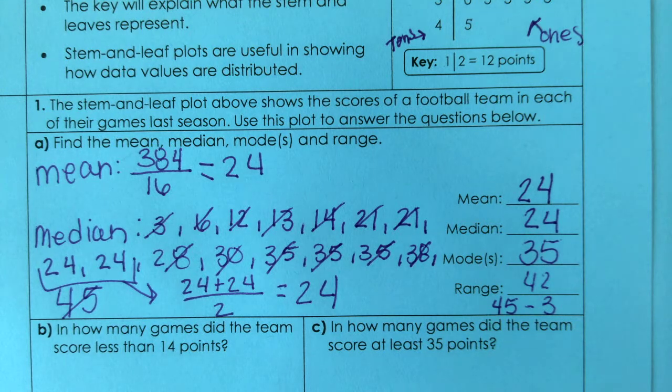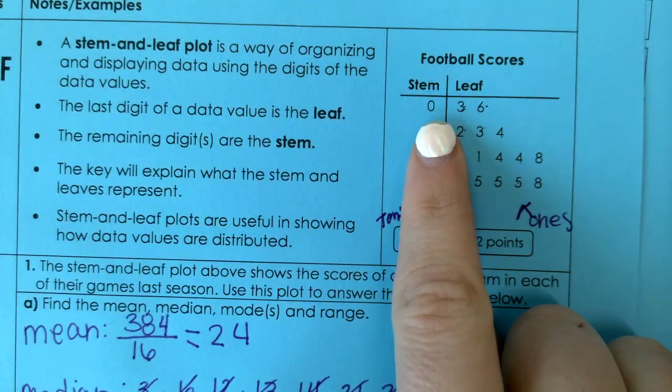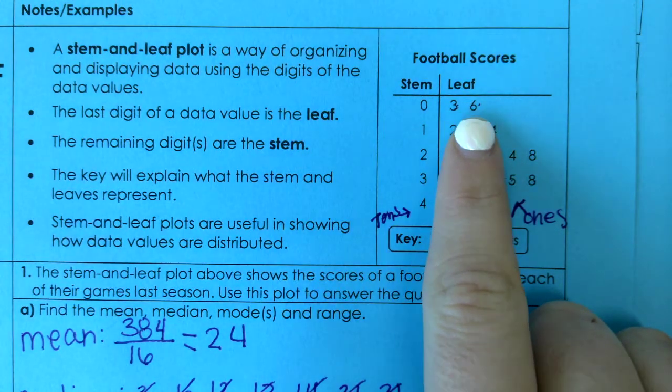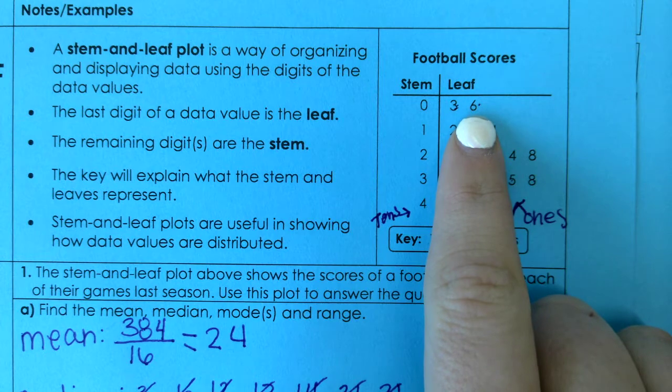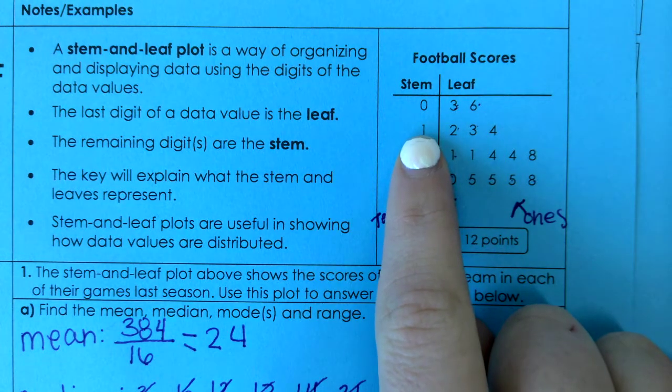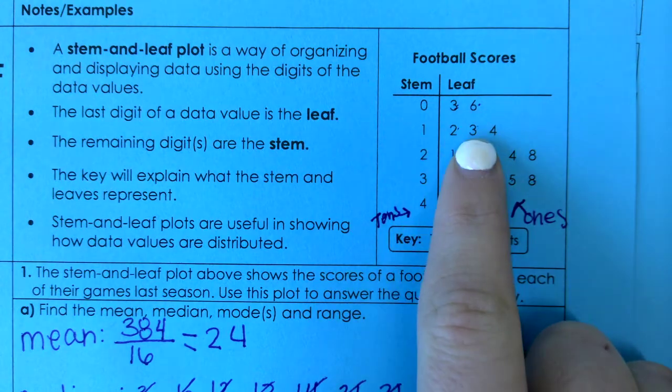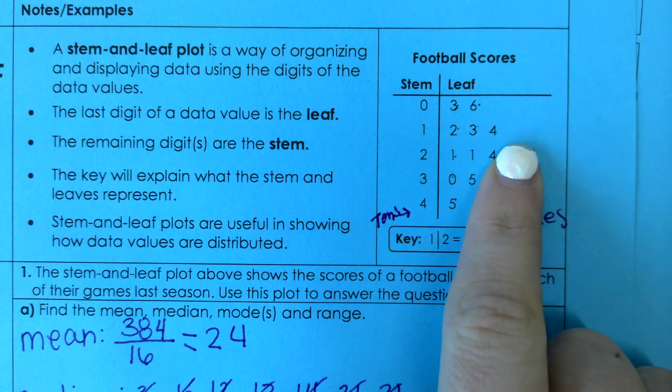How do we count again? Okay. So just like this, so you know how this is 0? That means these are single digits. This would be 3. This would be 6. Then this is saying these are my tens. So I have 12, 13, 14.